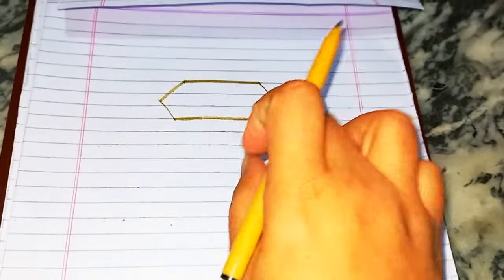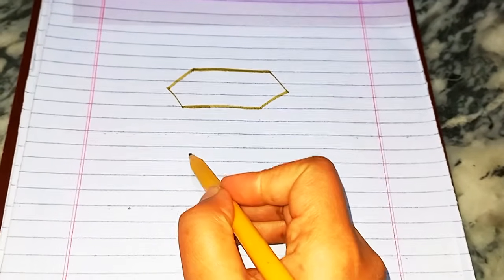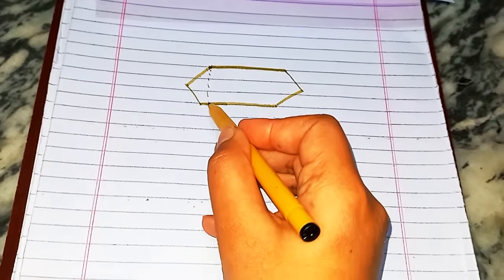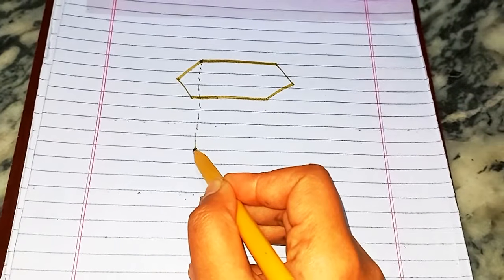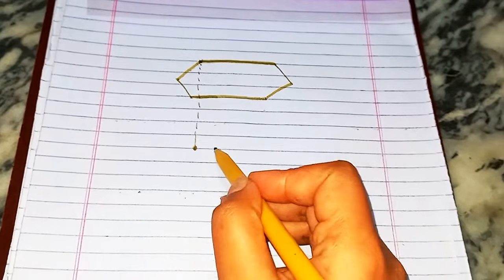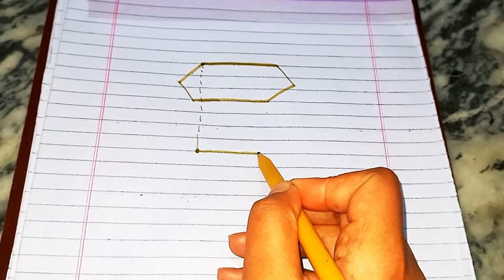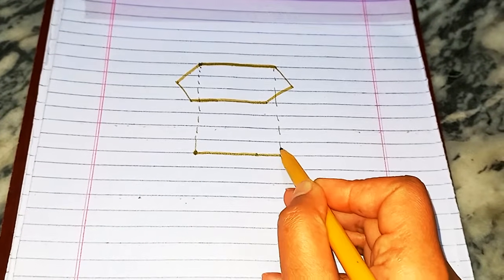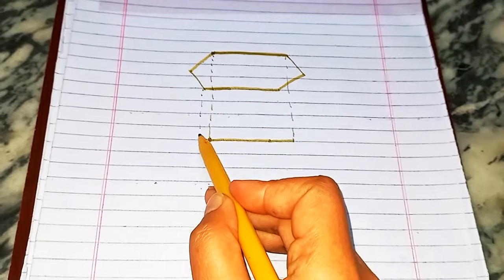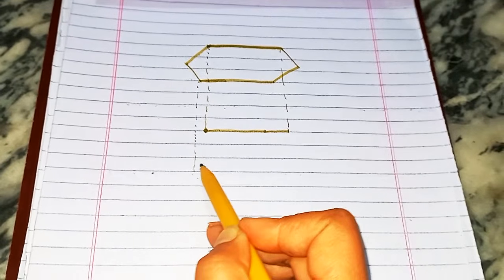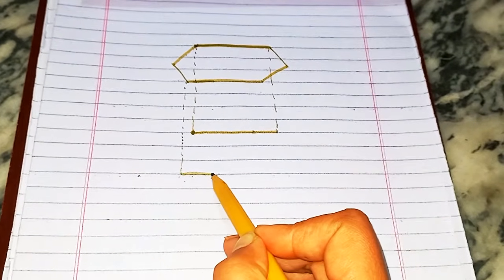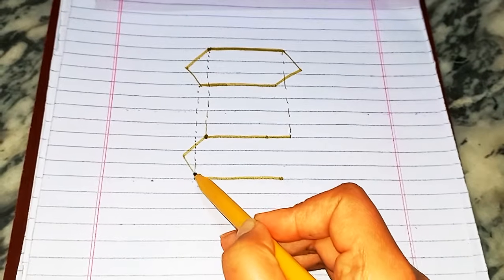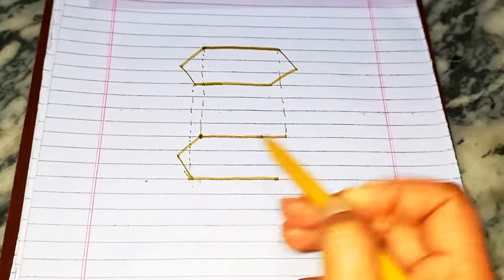Now we have to draw a similar diagram right below. This corner should come just right below here. These straight lines should start from the similar point that we used here, and we'll start this other line from the similar point and end it at the similar point as well.